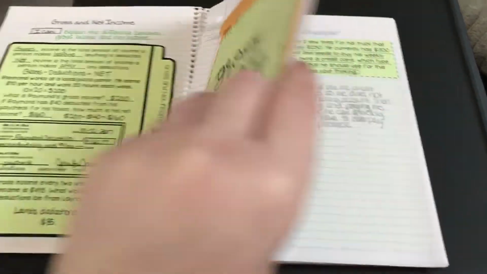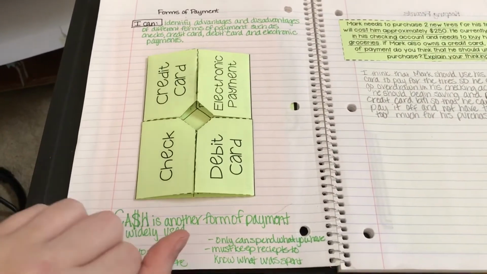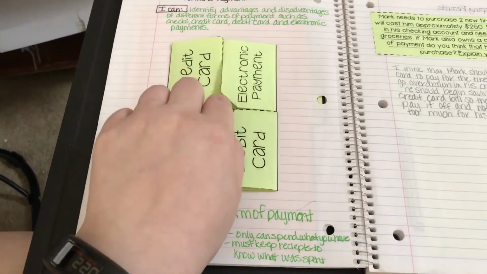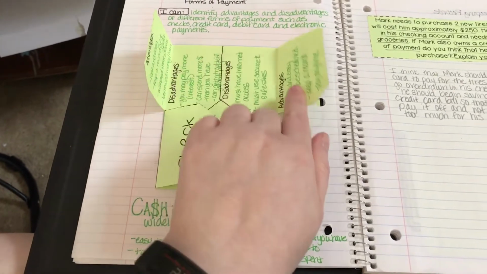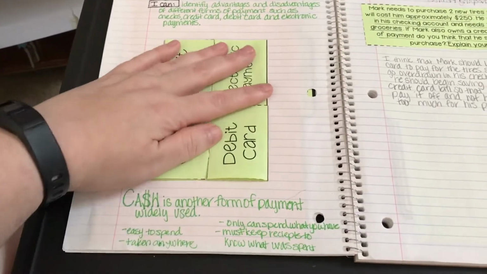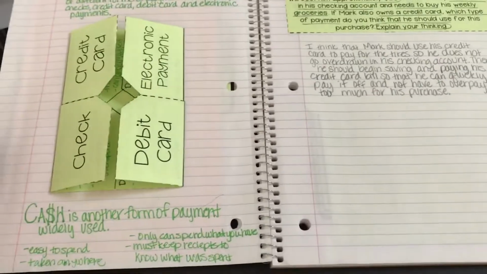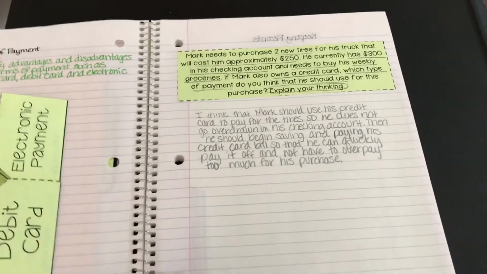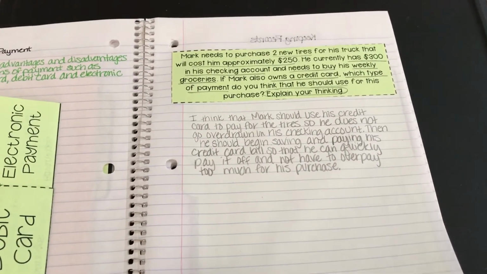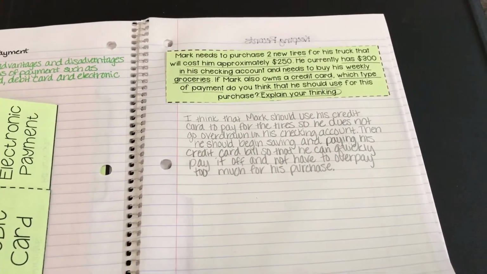Okay, the next lesson is forms of payment, and it's identifying the advantages and disadvantages of each. So underneath the flap, each of them talks about the advantages and the disadvantages of each different type of purchasing method. And then I went ahead and added information about cash at the bottom because we do have a society where we use a lot of cash, and I wanted students to know that as well. And the question for follow-up here is about making a purchase, and depending on how much money you have in your checking account, and you have an option to use a credit card, they have to explain which one they would use and why.